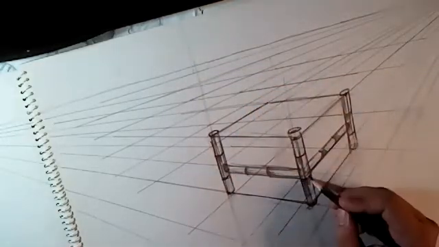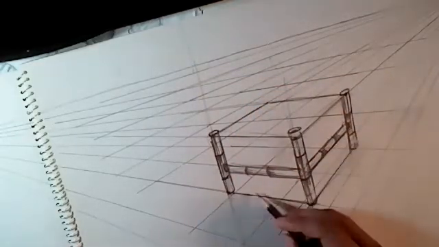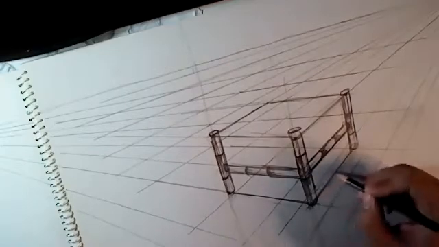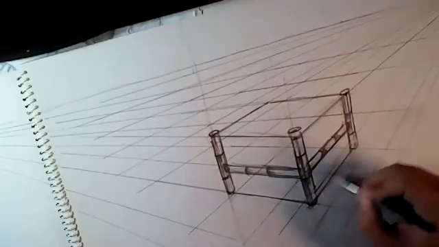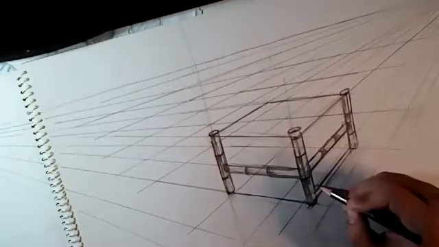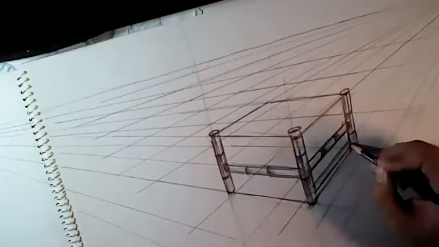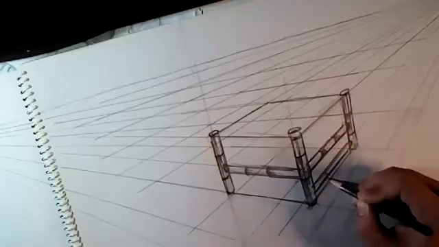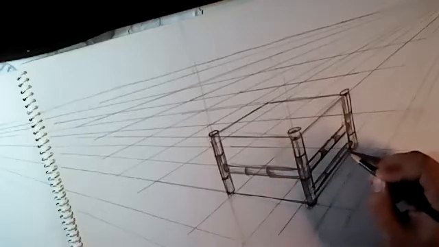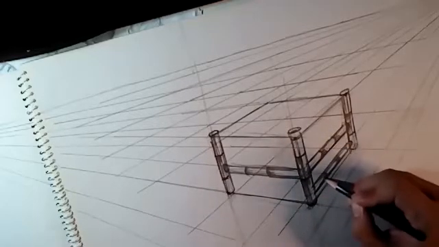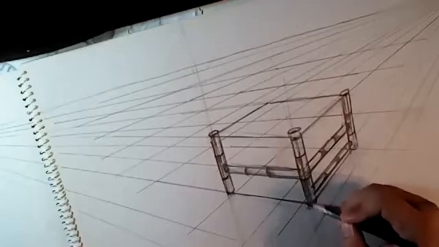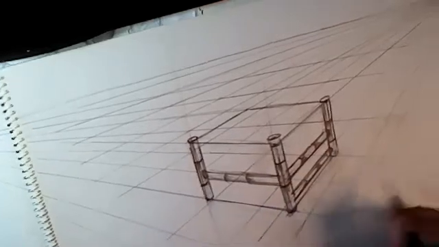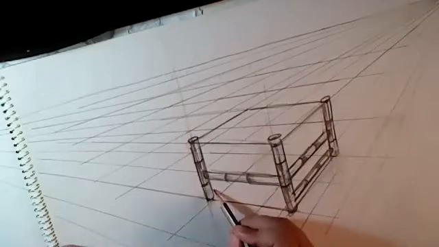Okay, so there we go. That's our bamboo. Then maybe another bamboo here. Okay, and another bamboo right here.